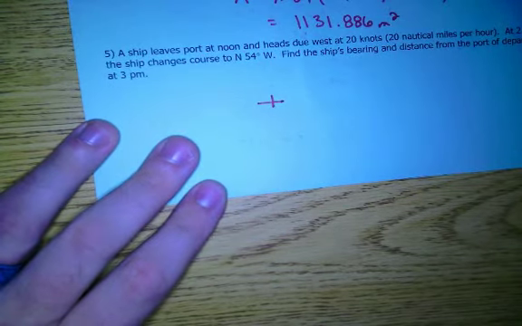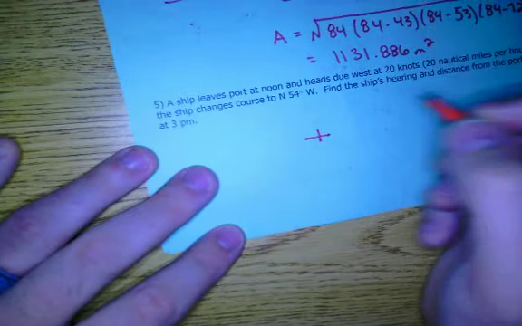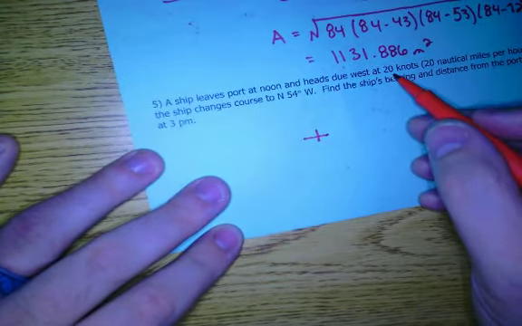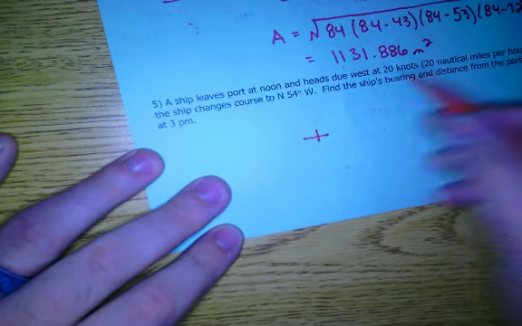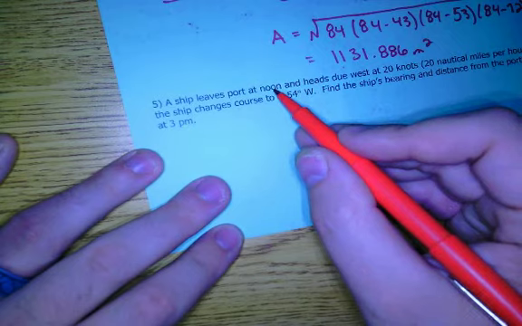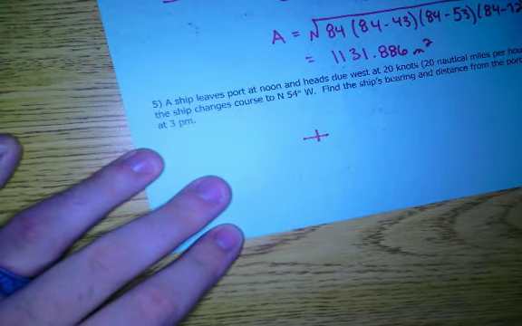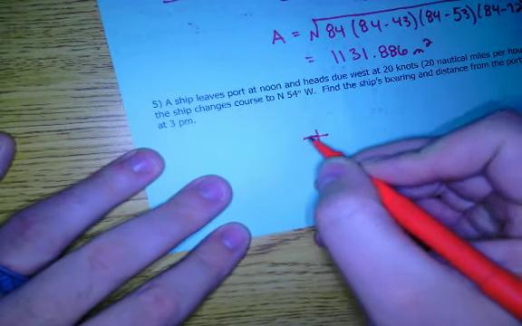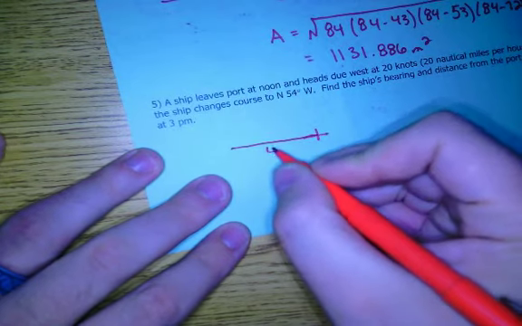Okay, so we're going to go west here. Nope, sorry, it starts at noon and then at 2 it changes, so that's going to be 40. So we're just going straight here for 40.